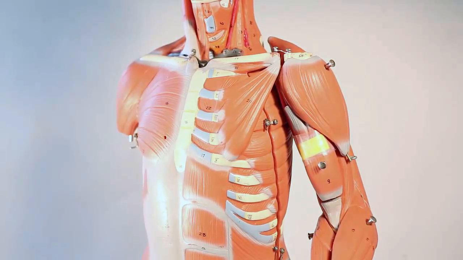The action of pectoralis minor is, when the ribs are fixed, it draws the scapula downward and forward. So basically take the scapula, pull it downward and forward. Pectoralis minor.